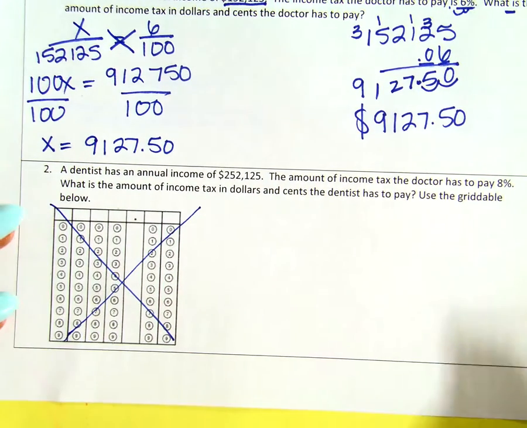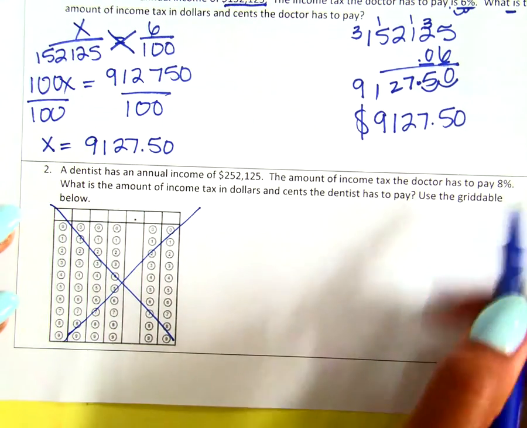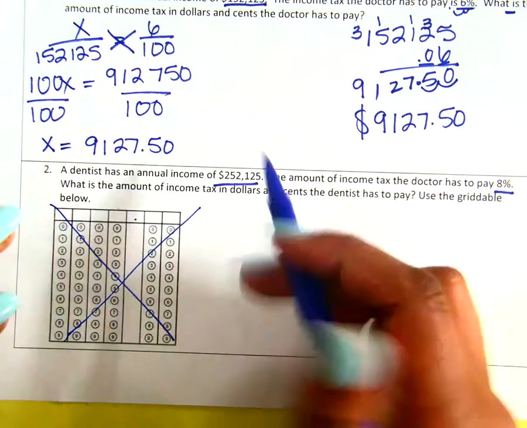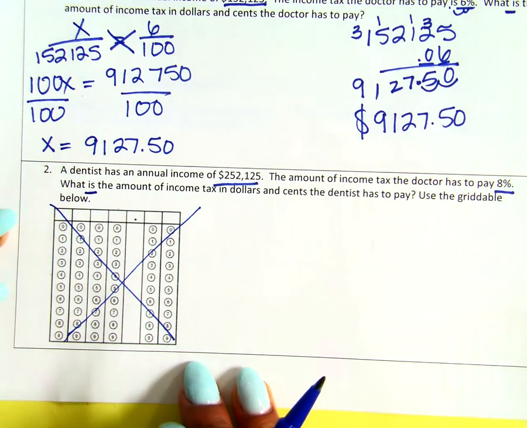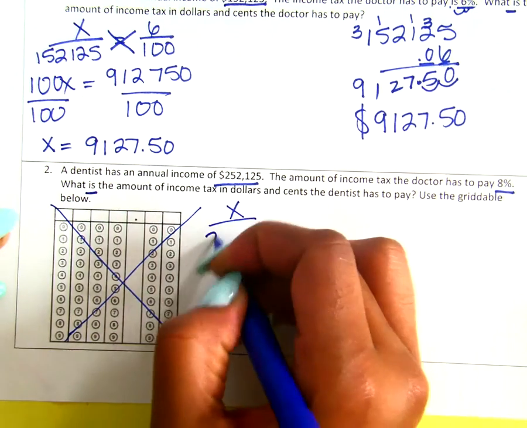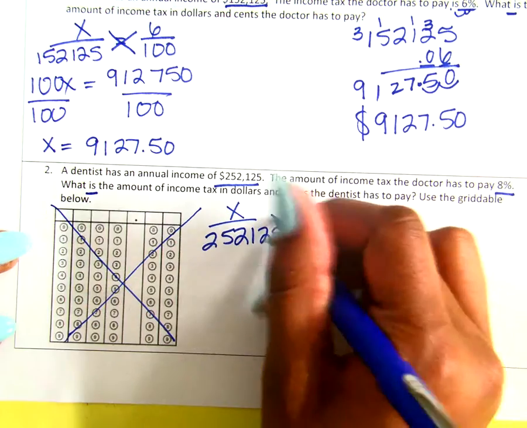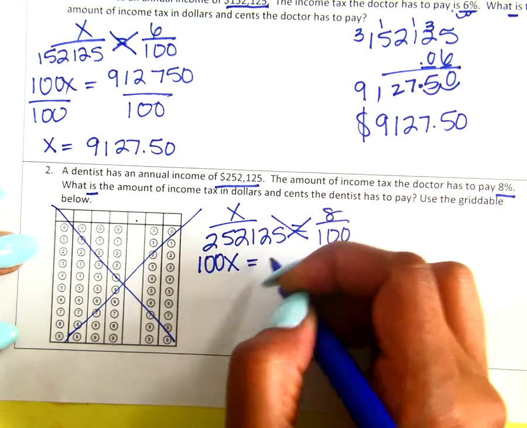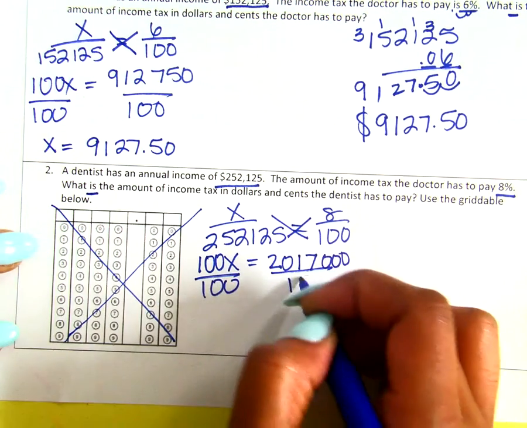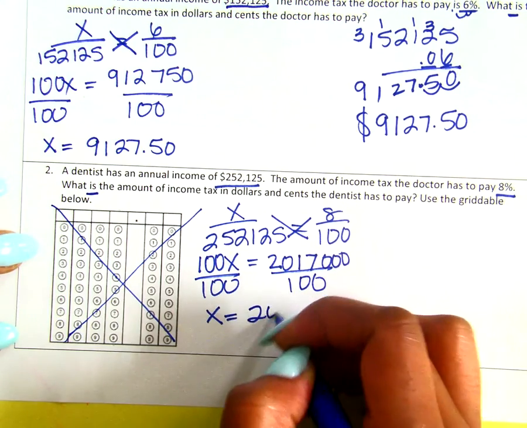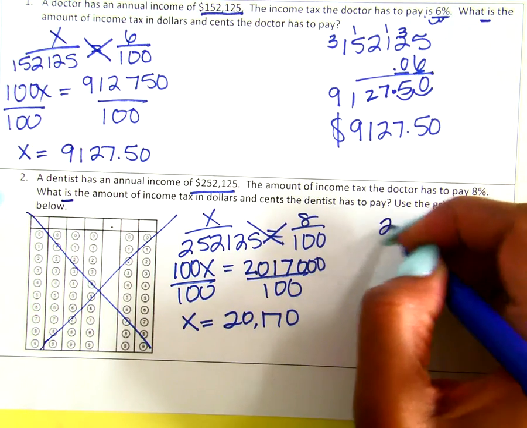Alright, for number 2, we are not going to use the griddable because we won't be able to fit it. A dentist has an annual income of $252,125. The amount of income tax a dentist has to pay is 8%. Okay, underline my important information. What is the amount of income tax in dollars and cents that the dentist has to pay? All right. So once again, we're looking for our is. X over 252,125 equals 8 over 100. Cross multiply. 100x equals 2,017,000. Divide by 100 on both sides, and you should get x equals 20,170. All right, let's change our percent into a decimal and multiply to see if we get the same answer.